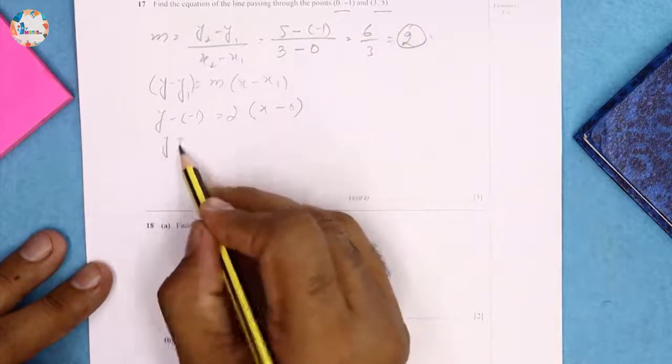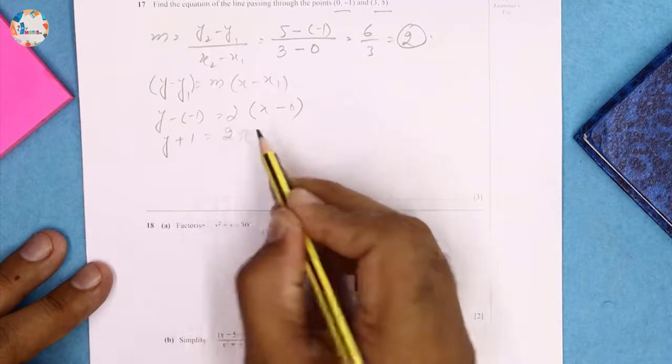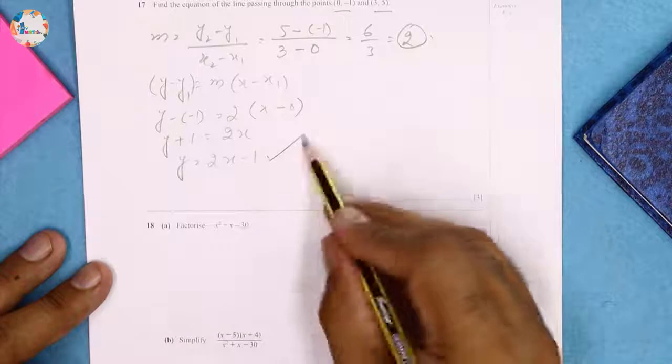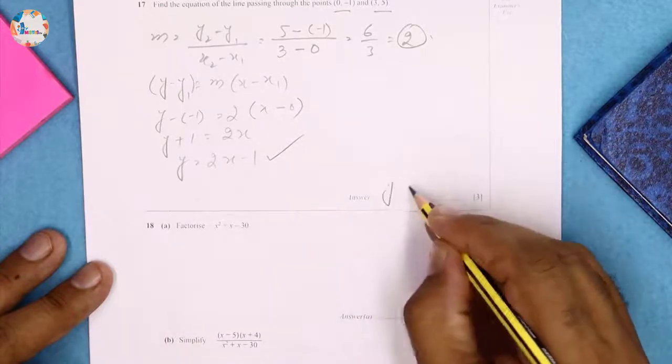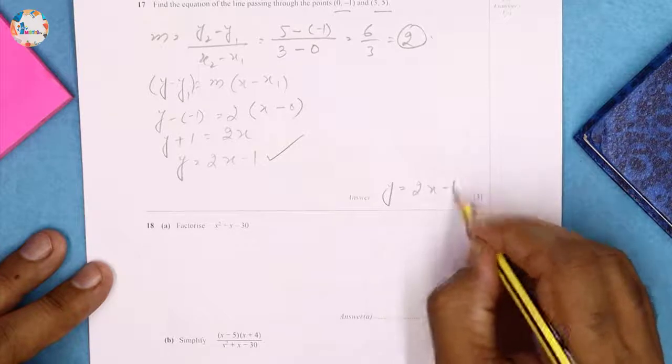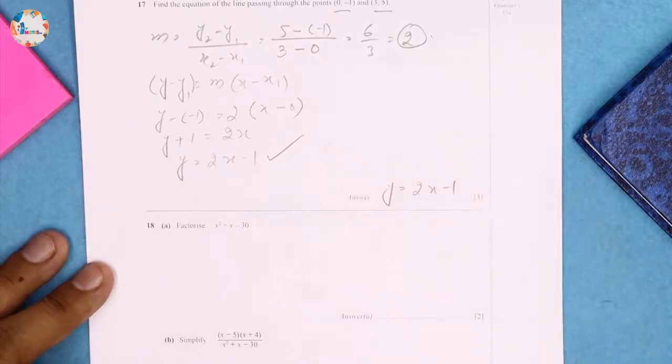So y plus 1 is equal to 2x. So y is equal to 2x minus 1. This will be our final equation, which you can provide over here. y is equal to 2x minus 1. This will be our final equation.